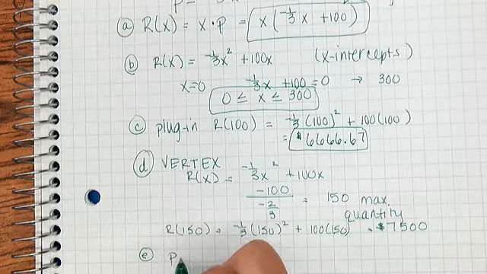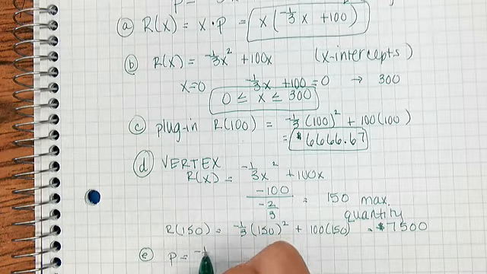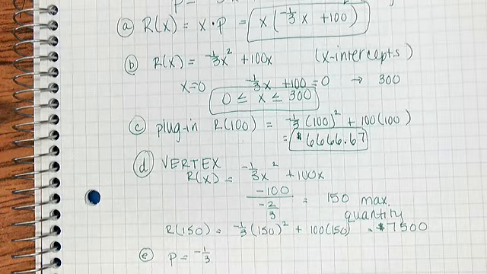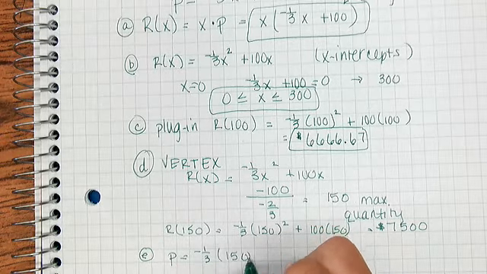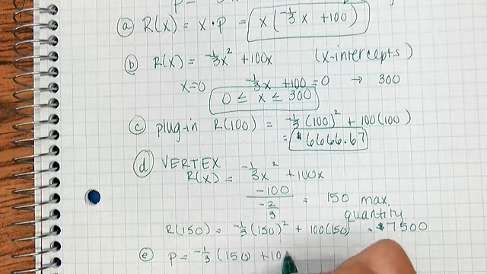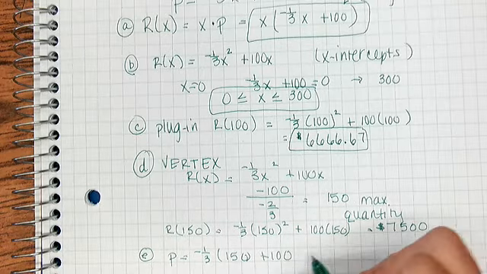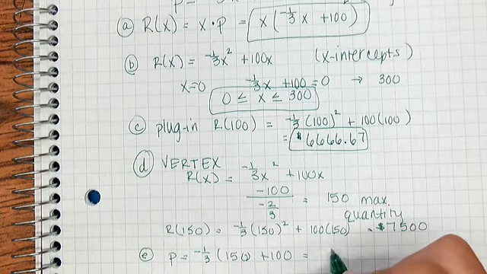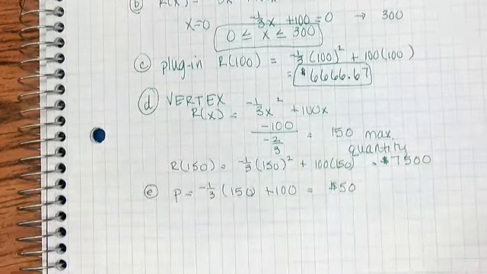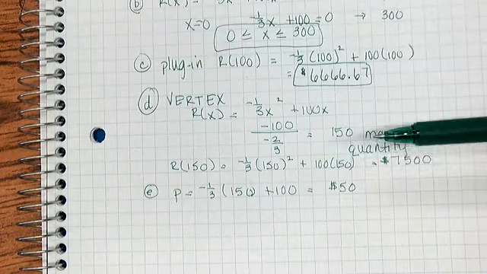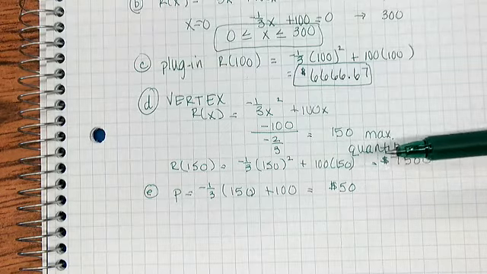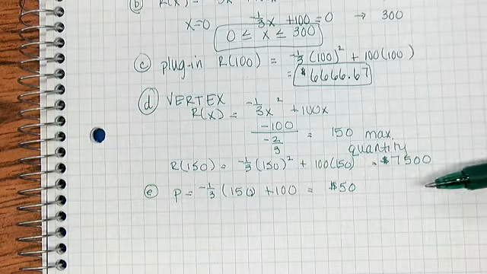So the price is equal to negative 1/3 times 150 plus 100, which is $50. If I charge a price of $50, I will sell a maximum quantity of 150 items, which will bring in a maximum revenue of $7,500.